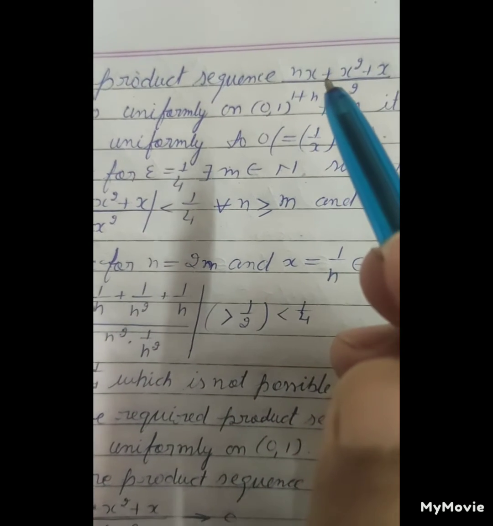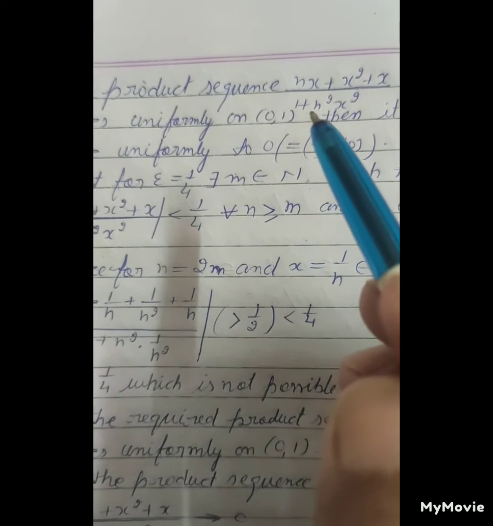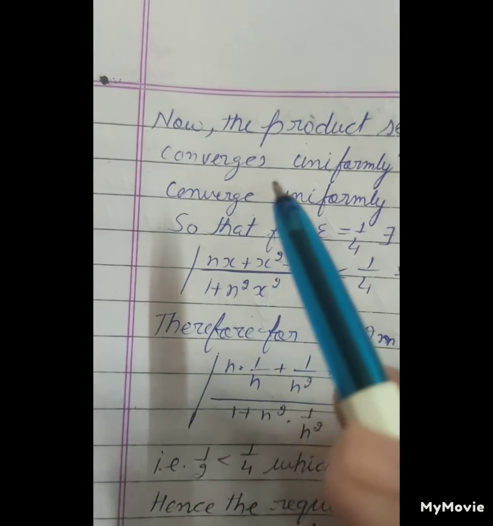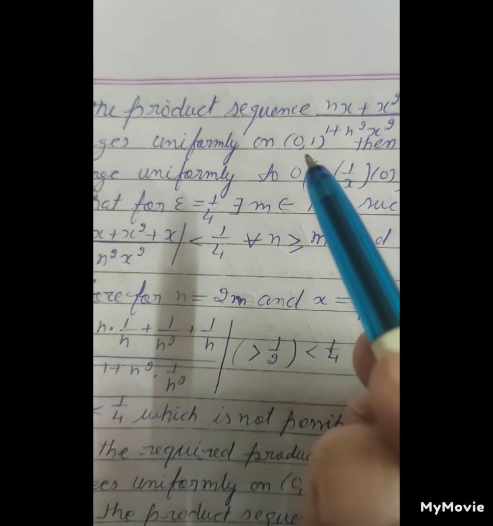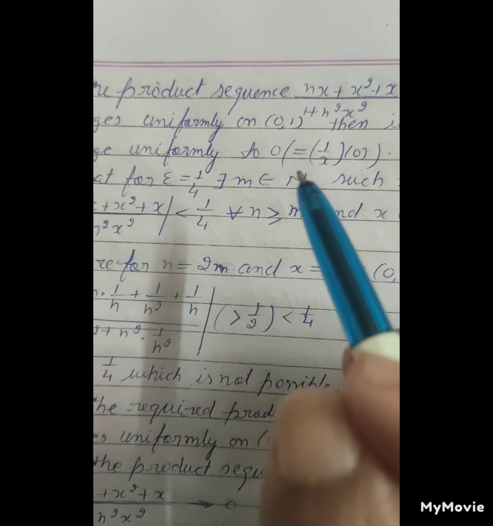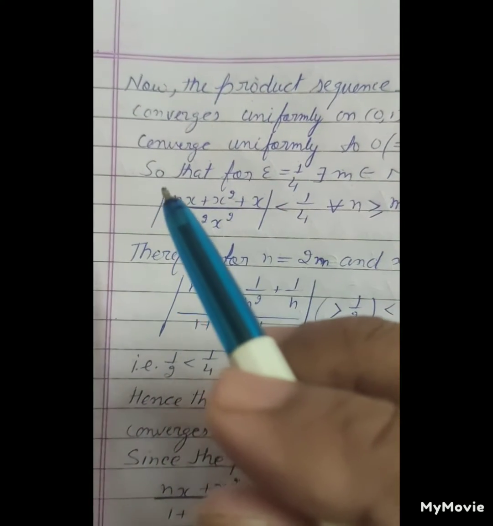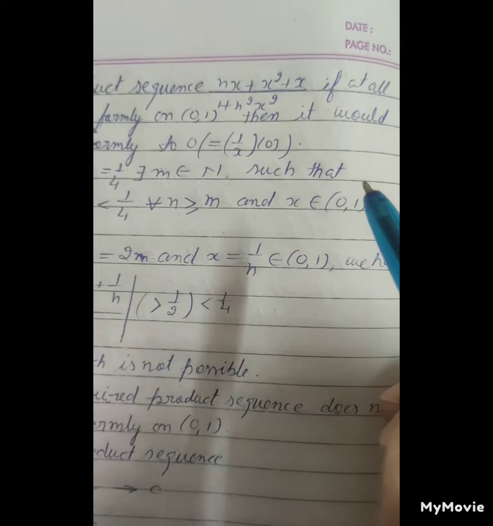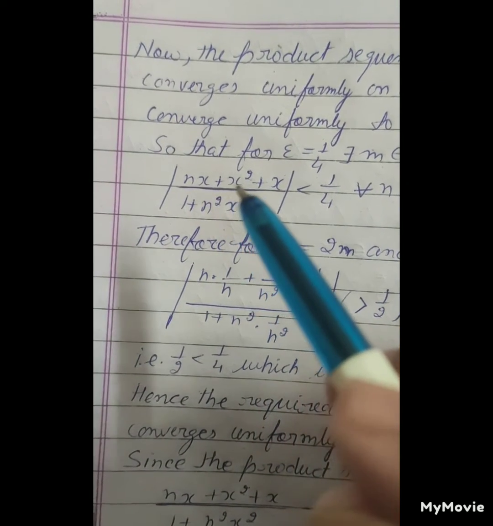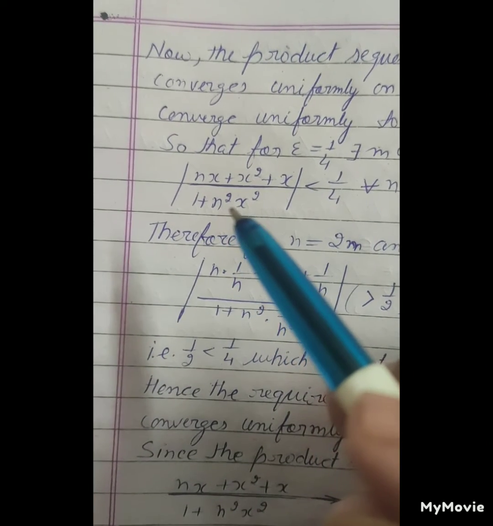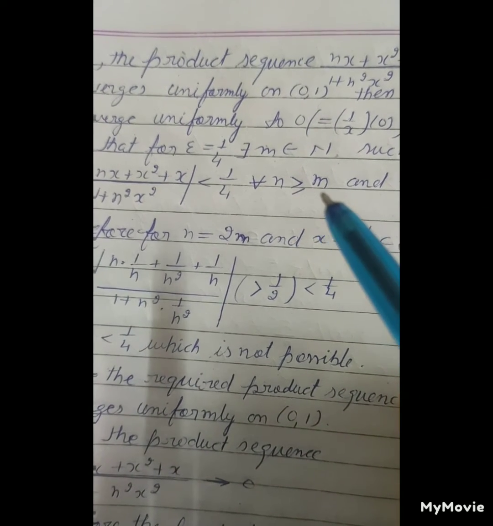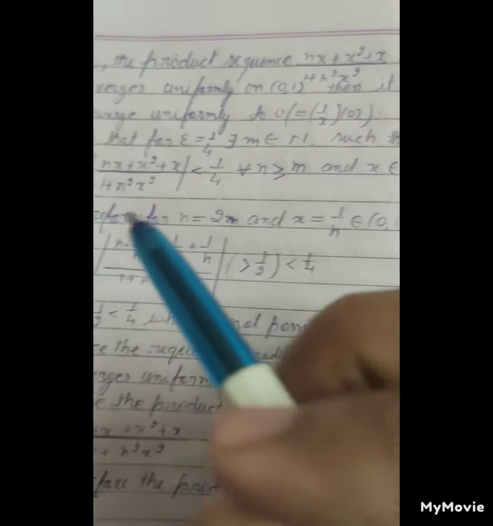Now, if the product of the sequences, (nx plus x squared plus x) upon (1 plus n squared x squared), converges uniformly on the open interval (0, 1), then it would converge uniformly to 1 upon x into 0, that is 0. So for epsilon equal to 1 upon 4, there exists m belonging to N such that modulus of (nx plus x squared plus x) upon (1 plus n squared x squared) is less than 1 upon 4 for all n greater than or equal to m and x belonging to the open interval (0, 1).